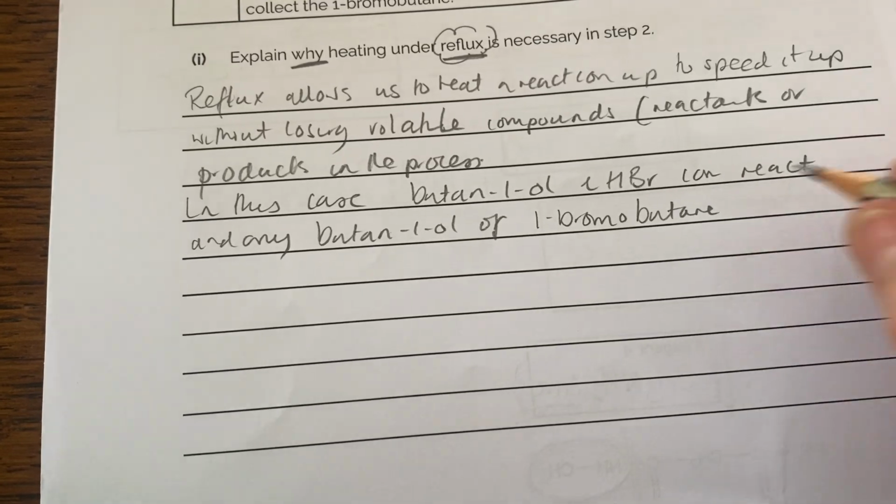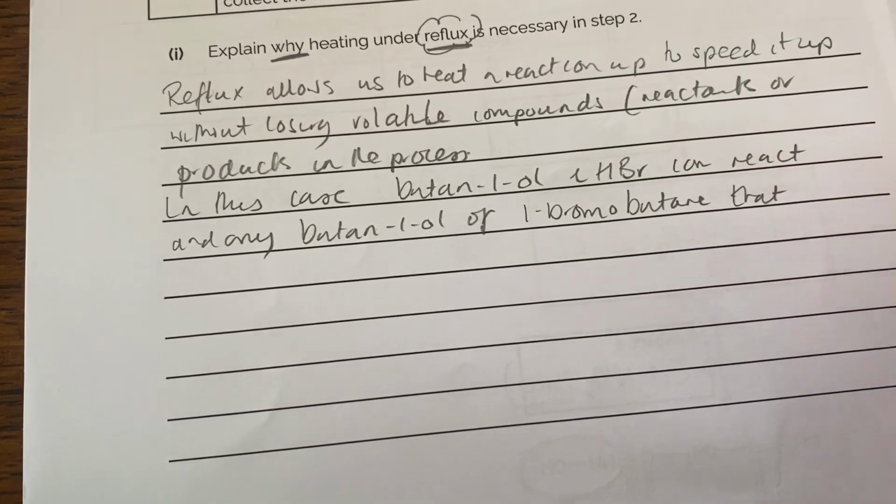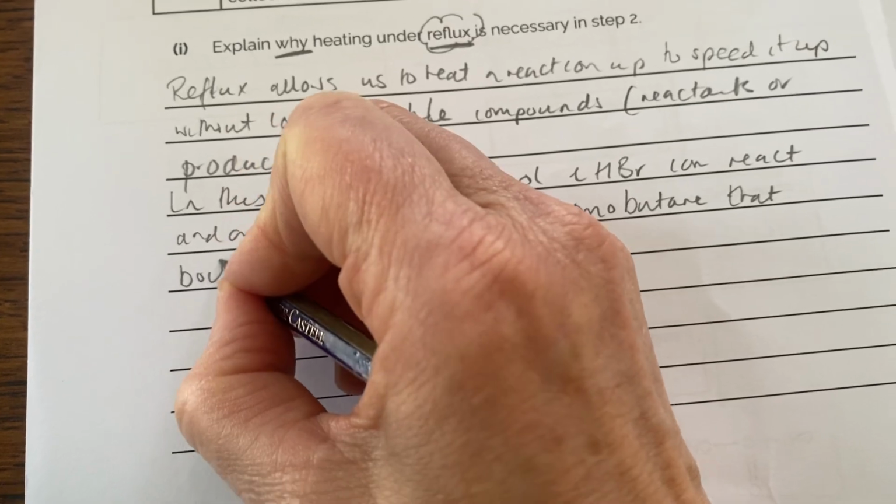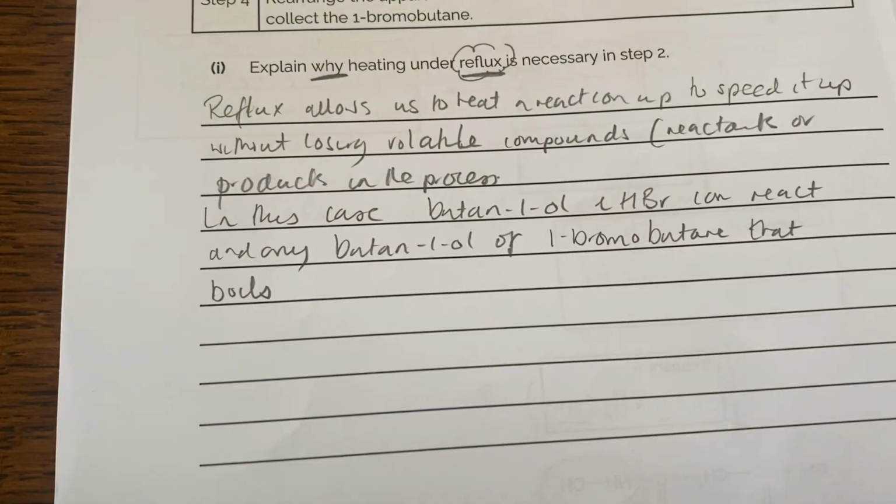Any butan-1-ol or bromobutane that evaporates, I'm going to say boils, because it actually should be boils and not evaporates.